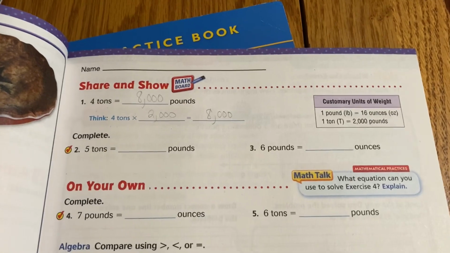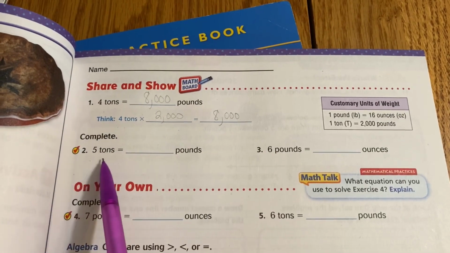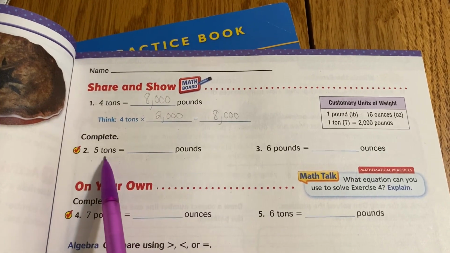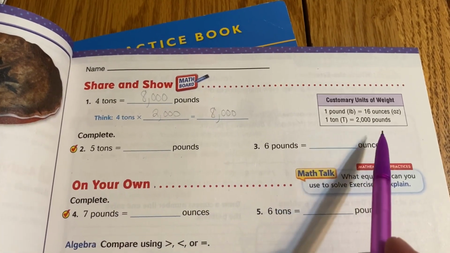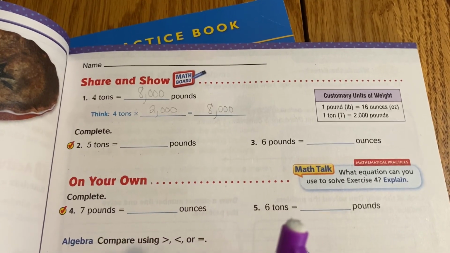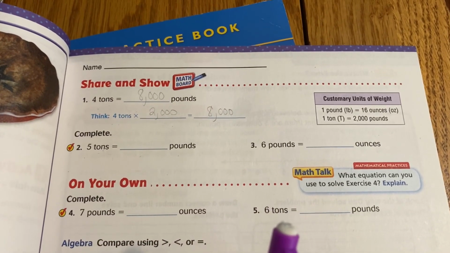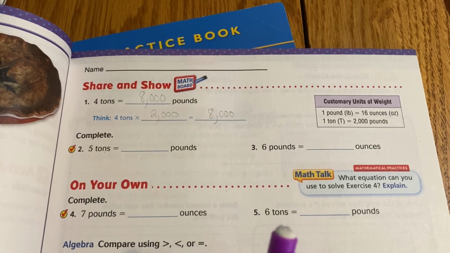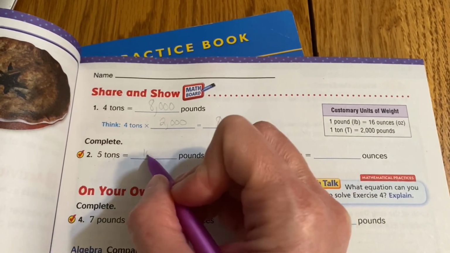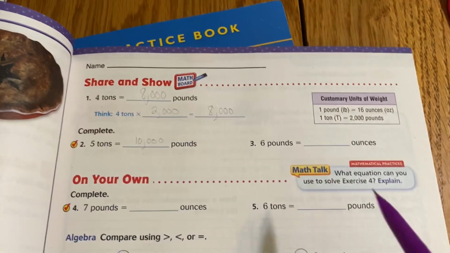Number 2, 5 tons equals how many pounds? If 1 ton is 2,000 pounds, how many is 5? Go ahead and fill in the blank. So 5 tons equals 10,000 pounds.